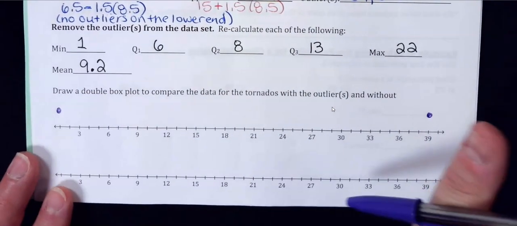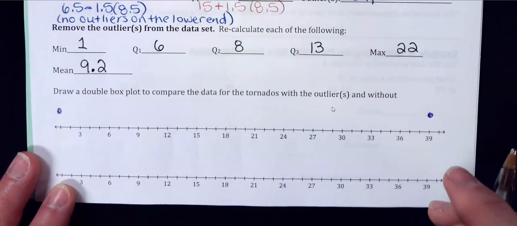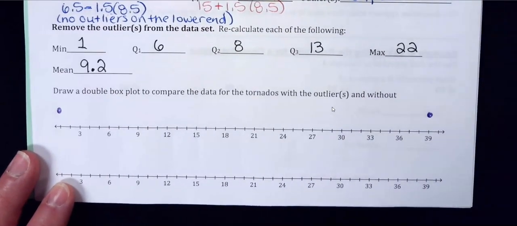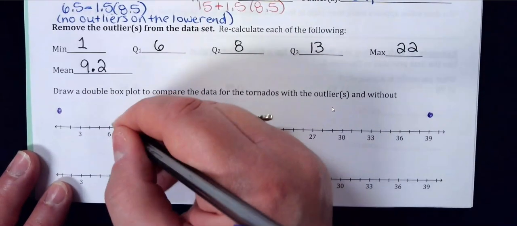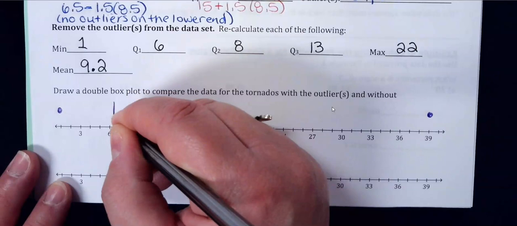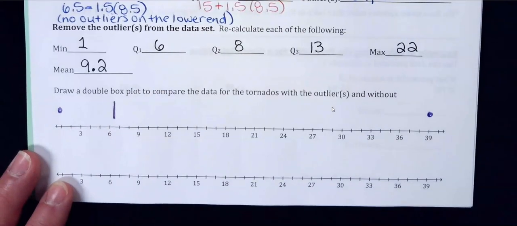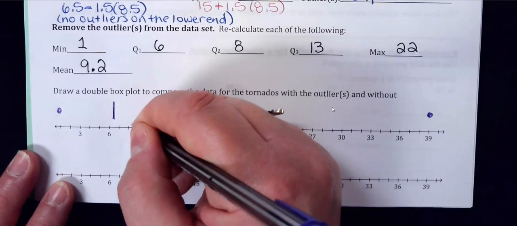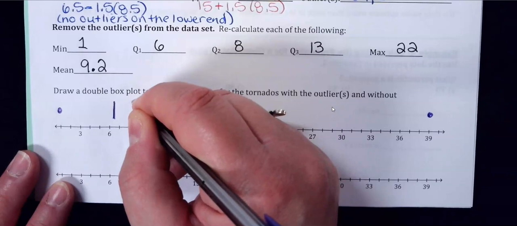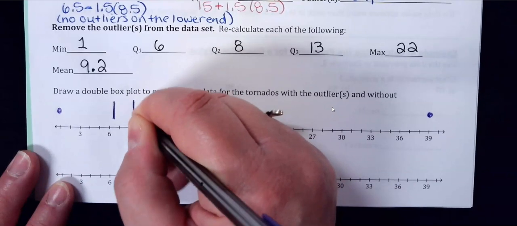If these are not a nice number, just do your best to estimate. So my Q1, that would be the left side of the rectangle for your box, is 6.5. So I'm just going to do my best to come right between 6 and 7. Each one of the tick marks here is just 1. And let's see, the median is 8.5. So I'm going to do my best to come between the 8 and the 9.